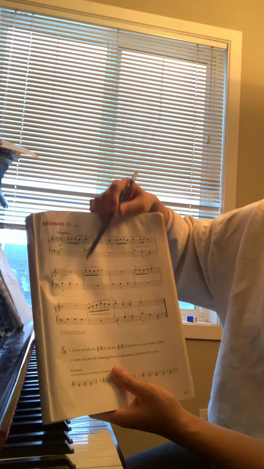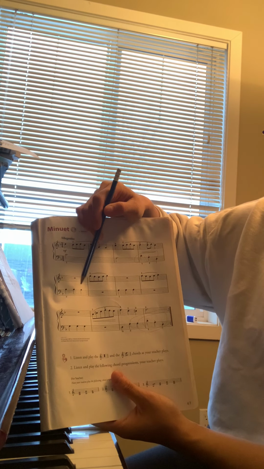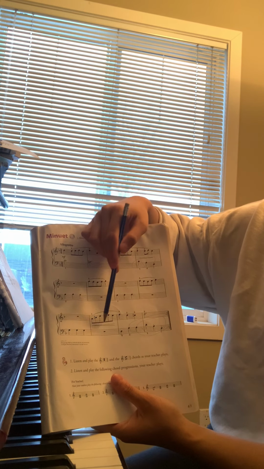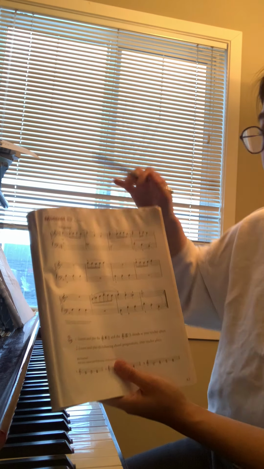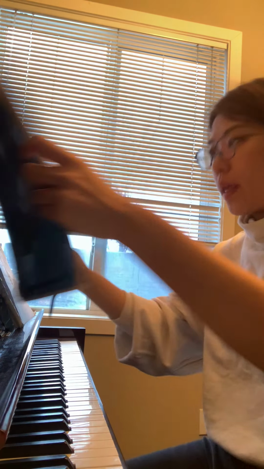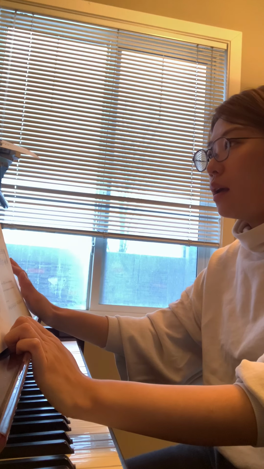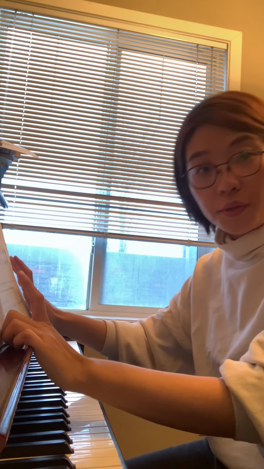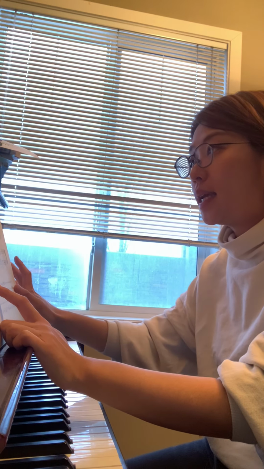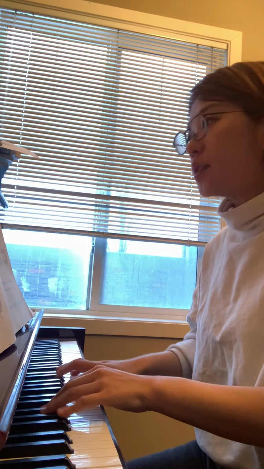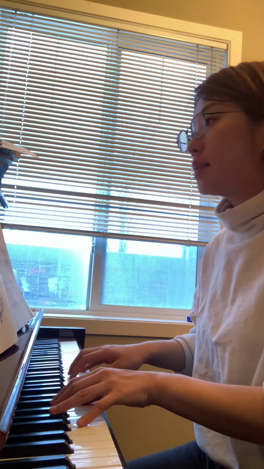Okay, and then here the second line is quite interesting. It's left hand, right hand, left hand, right hand, left hand, right hand. Okay, the alternation there. And make sure you do the repeat. There's a repeat sign at the end. And the minuet you can try a little bit faster if you already tried both hands.